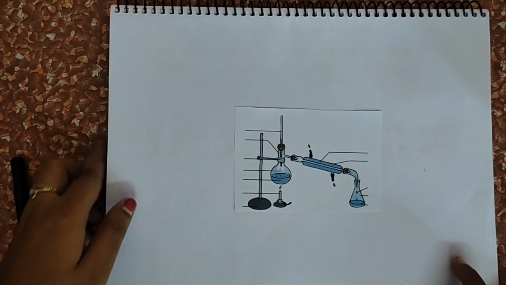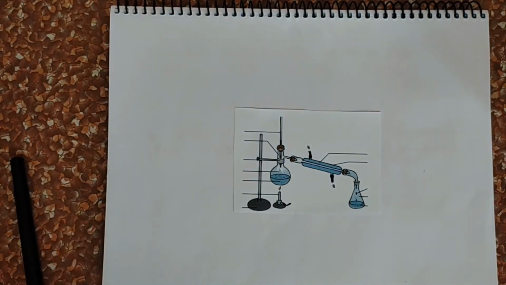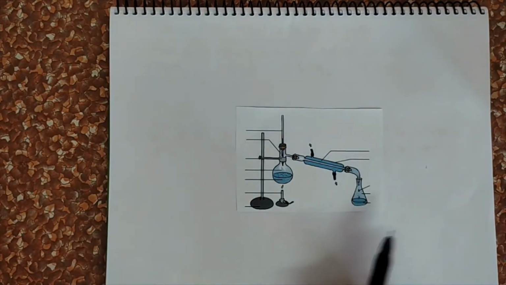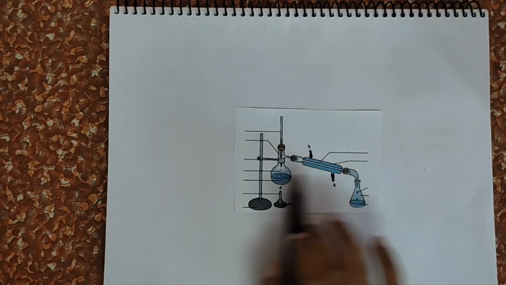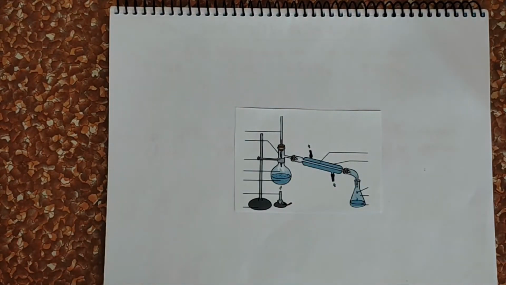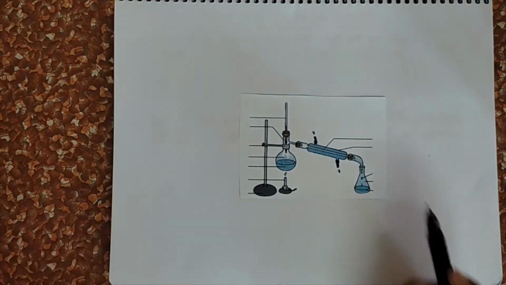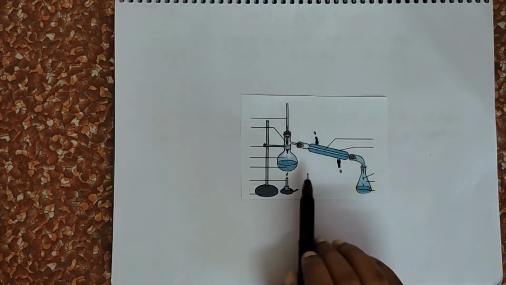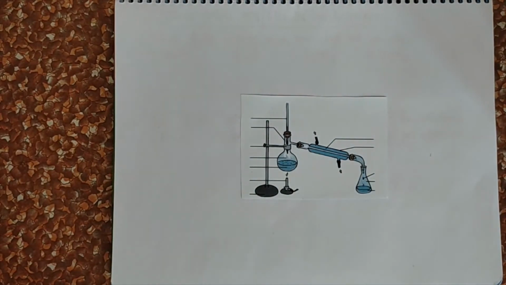So here is the next question. A diagram will be given and you can see that some arrows are also given. What you have to do is write what each one is in the apparatus setup for distillation process. An arrow is given, so you have to write what it is. Is this the Bunsen burner, the conical flask, the thermometer? These things you just have to write.